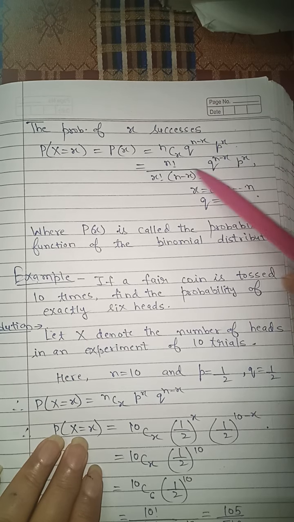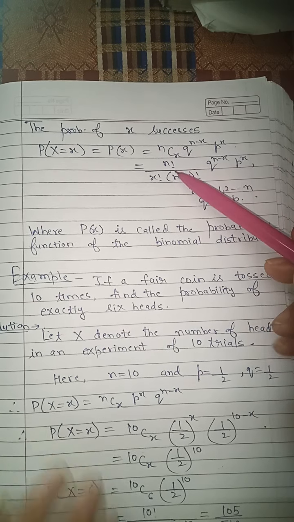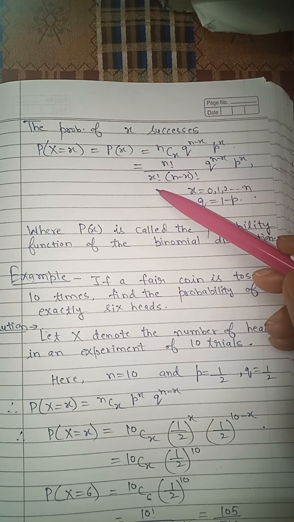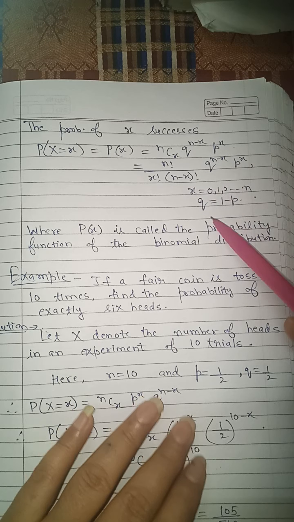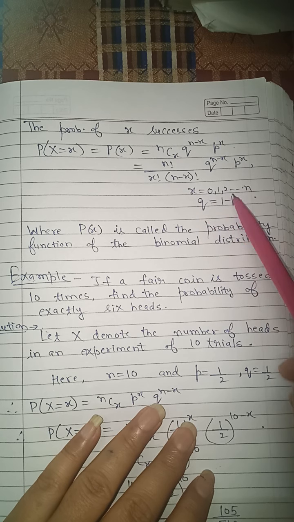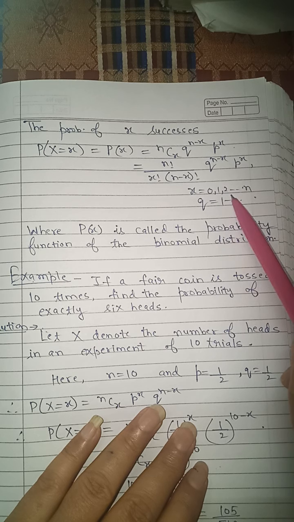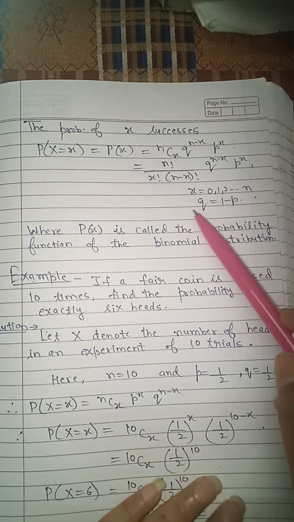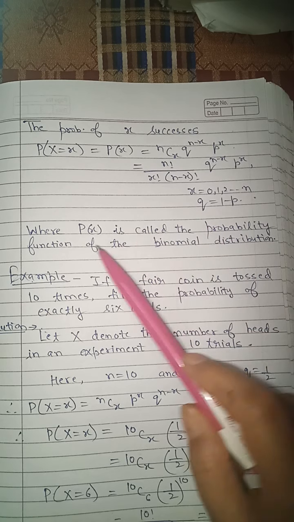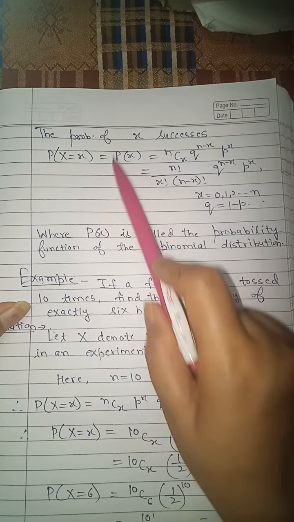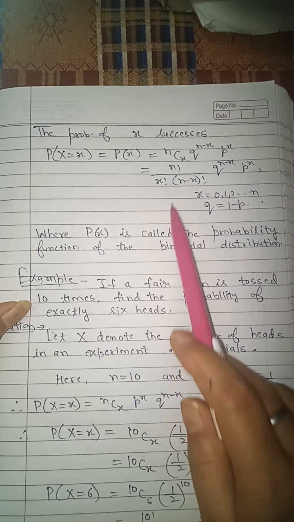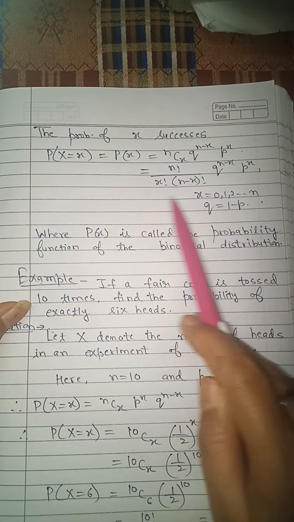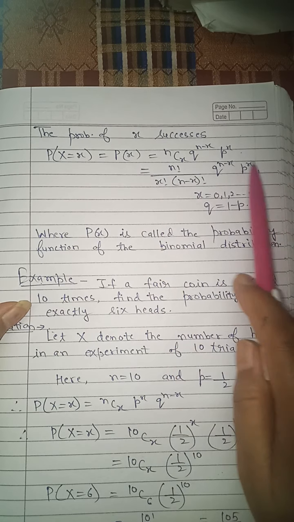So we have put it here, and we have expanded this nCx. This can be written as n factorial upon x factorial into n minus x factorial. The remaining two things remain the same, where x is going to take the values 0, 1, 2 till n, and q is 1 minus p, because p plus q, success plus failure, is equal to 1, where this P(x) is called the probability function of the binomial distribution. So basically this is the formula which we are going to use in our binomial distribution questions.